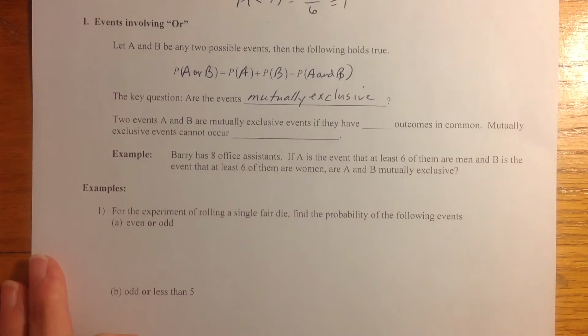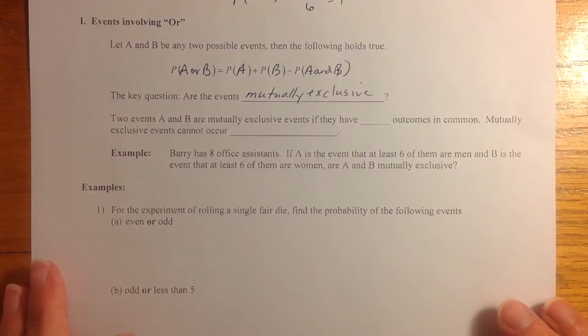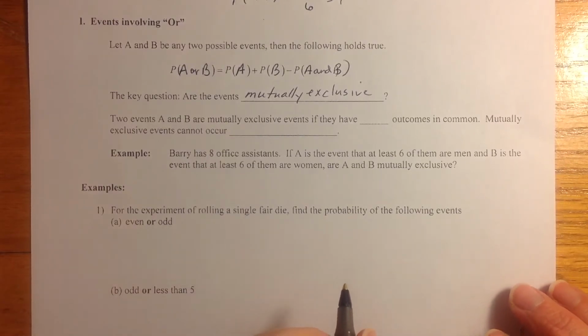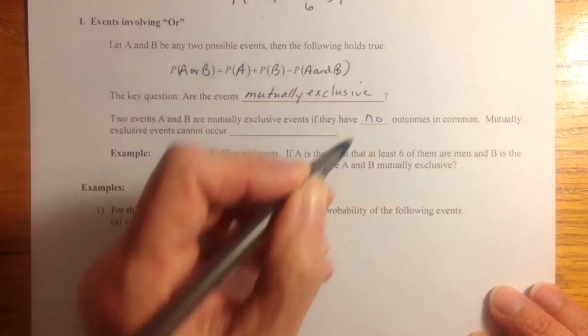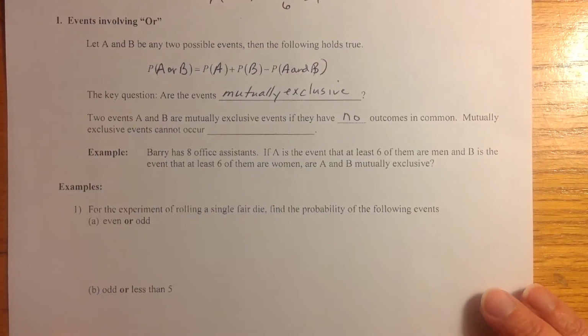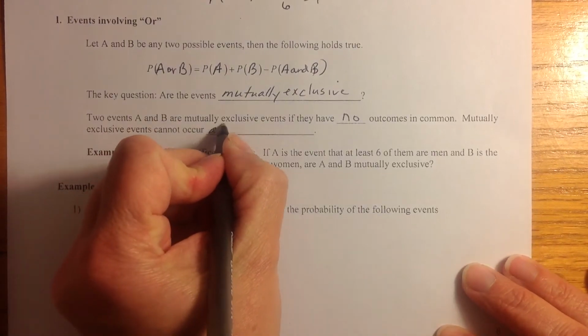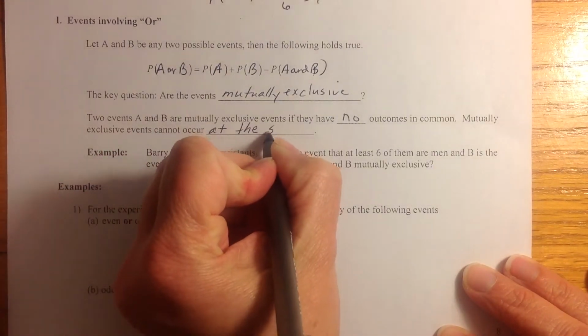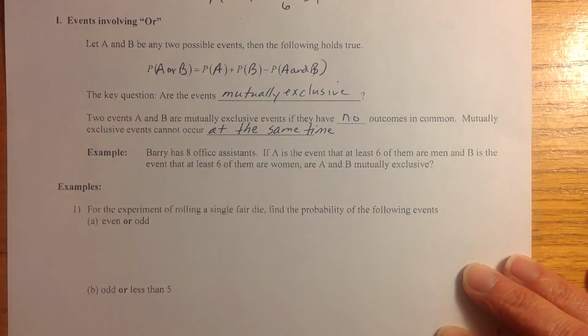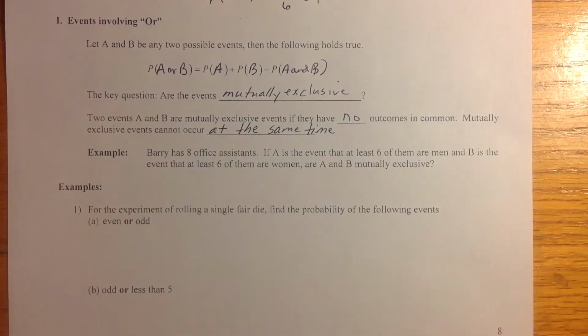Two events are mutually exclusive, so events A and B are mutually exclusive events if they have no outcomes in common. Mutually exclusive events cannot occur at the same time. So let's look at an example. Barry has 8 office assistants.